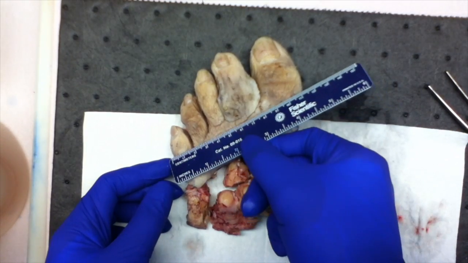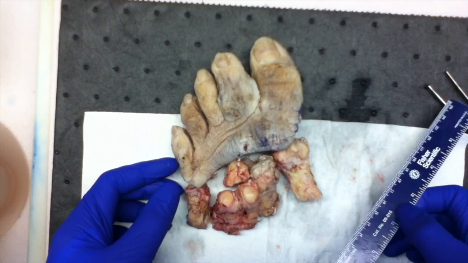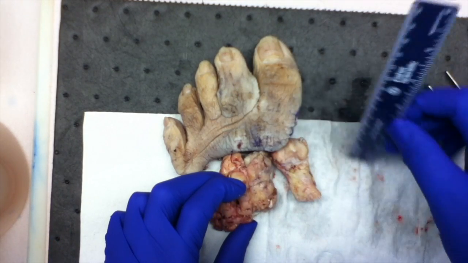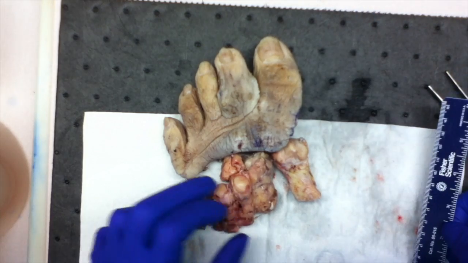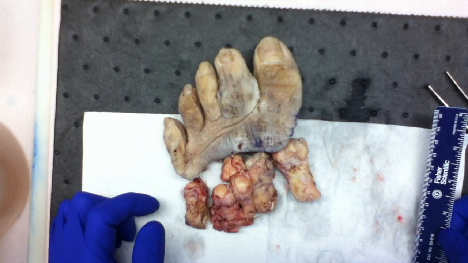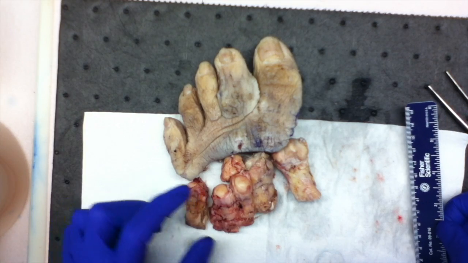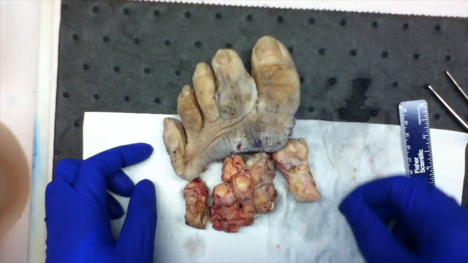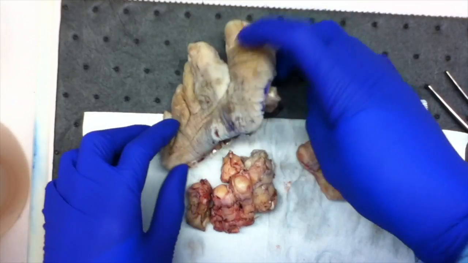Consists of a 11.3 centimeter in width by 13.0 centimeter in length by 3.5 centimeter in height left transmetatarsal amputated foot, displaying 5 intact digits, period.